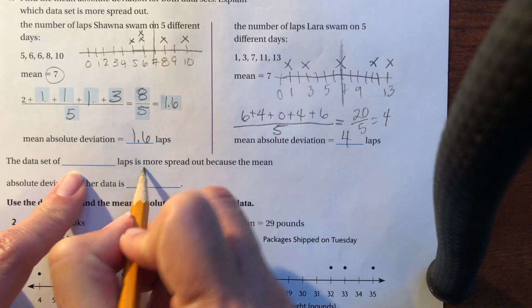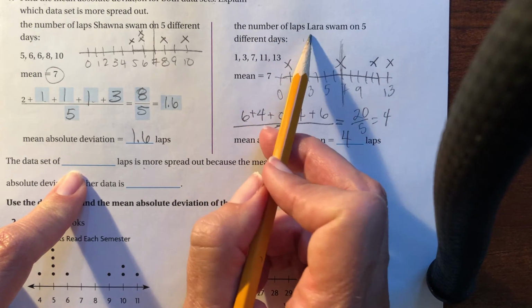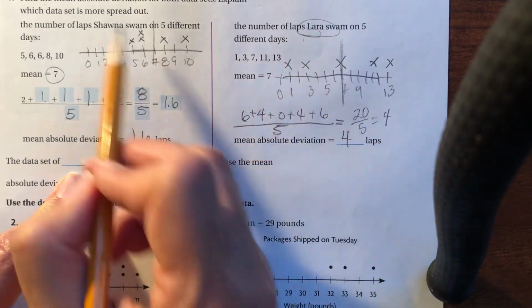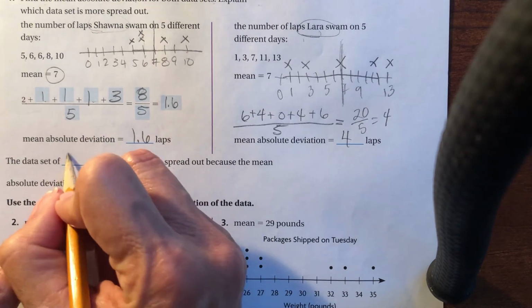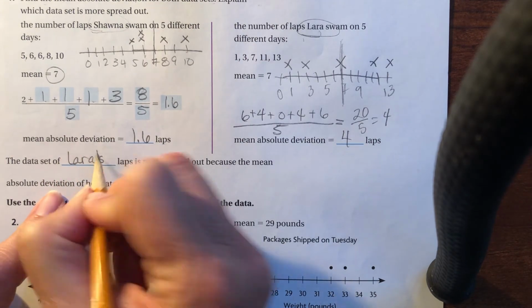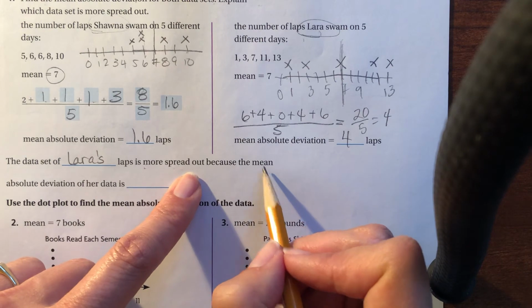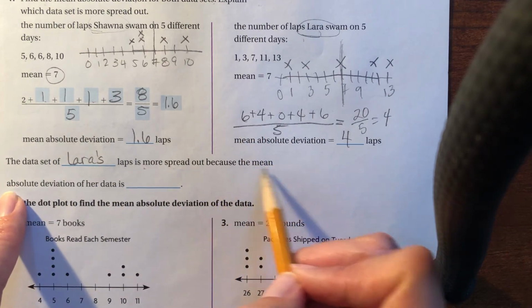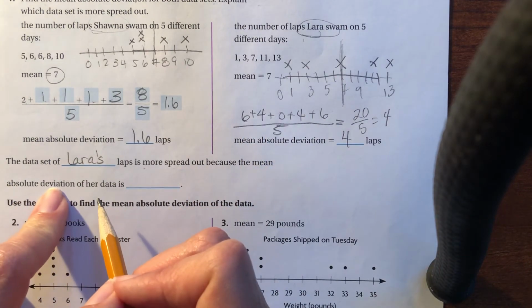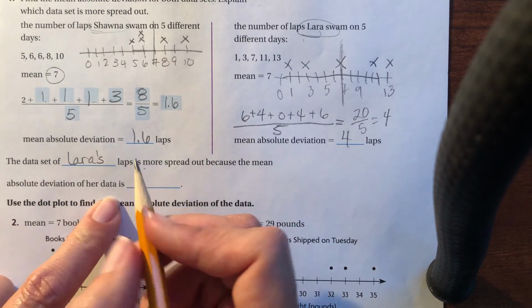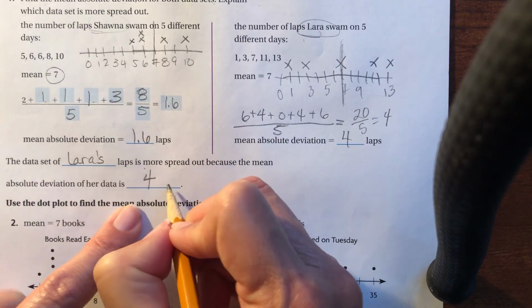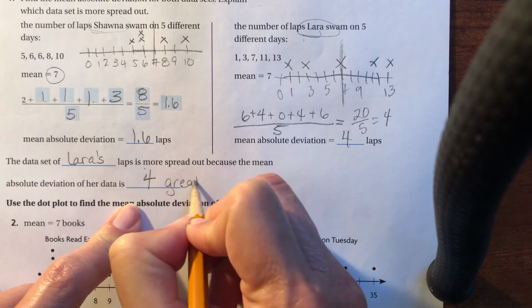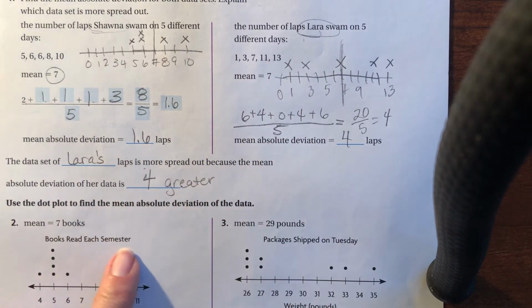The data set of Laura, instead of Shauna, so Laura's data set is more spread out because the mean absolute deviation of her data is 4 laps, which is greater. Okay.